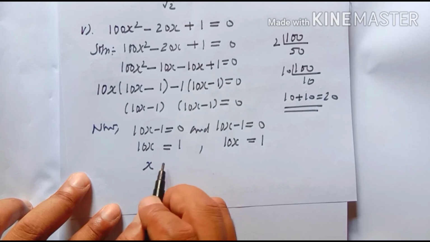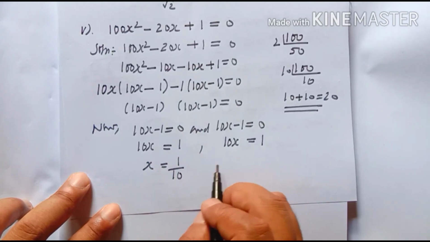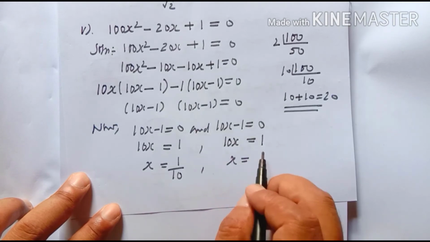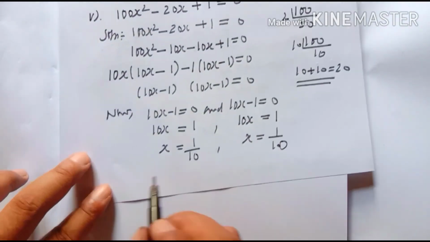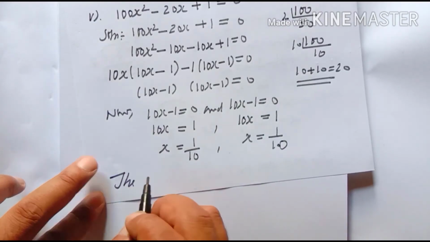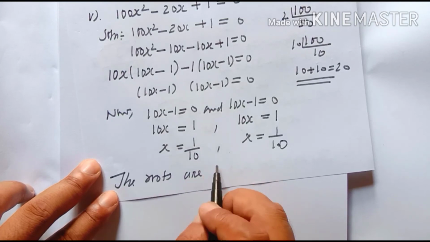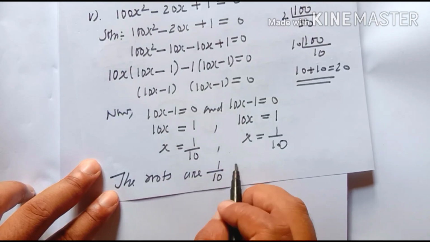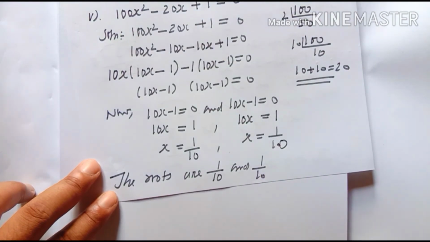Therefore x equals 1 by 10. Even here x equals 1 by 10. Now the required roots are 1 upon 10 and 1 upon 10.